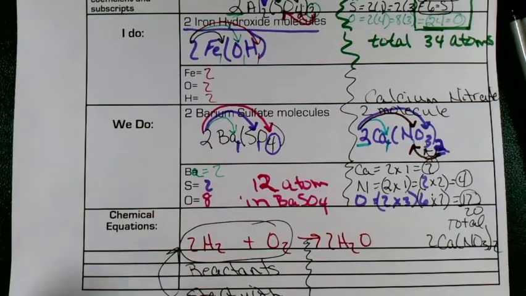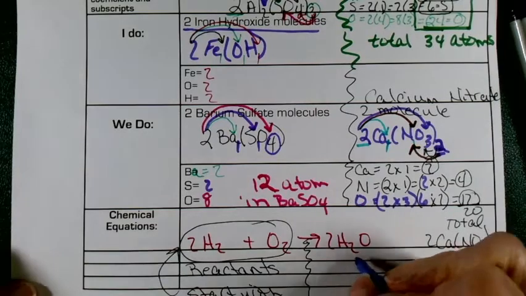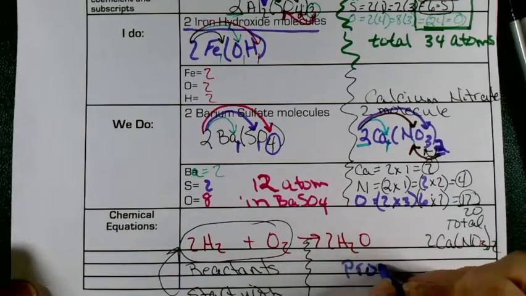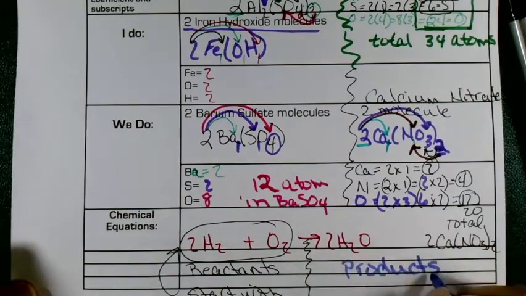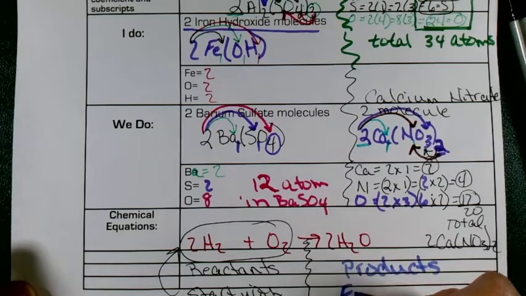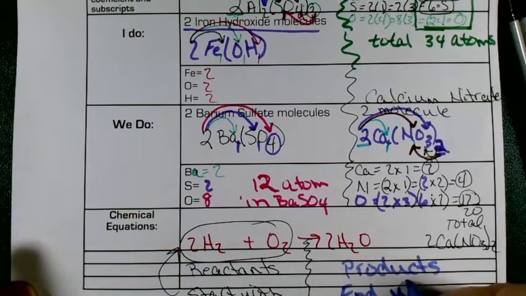I will ask you, what is the right side of a chemical equation called? And you will tell me products. This is what you end with.